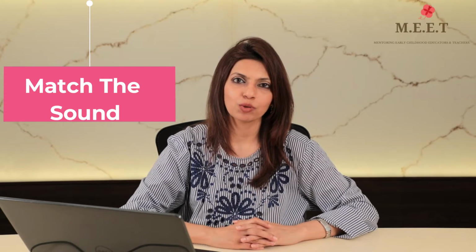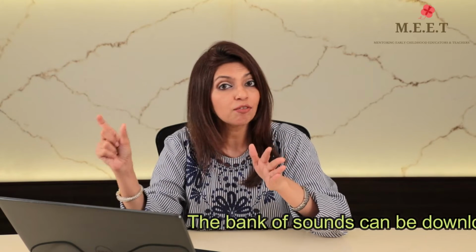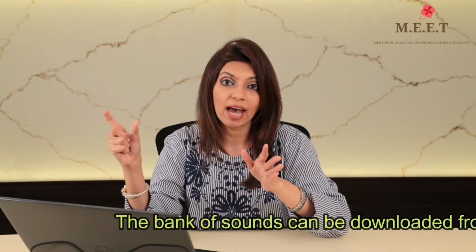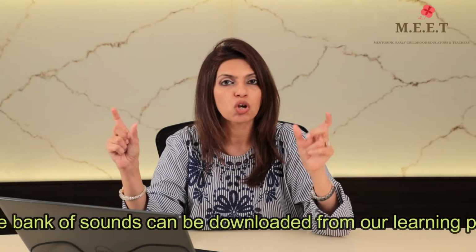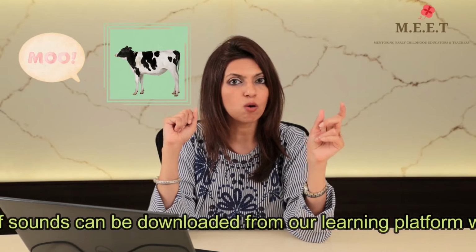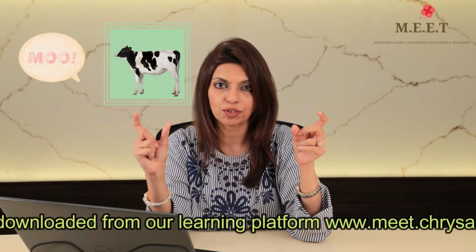The next activity is match the sound. Now, for this activity, I have provided you a lot of sample sounds that you can download and use. Each of these sound bites also has an accompanying flashcard to then match to associate the sound with its source. So if there is a sound bite of a cow, then you have a flashcard of a cow.